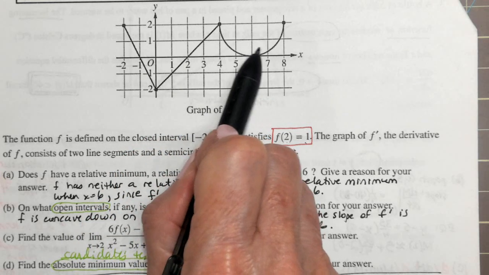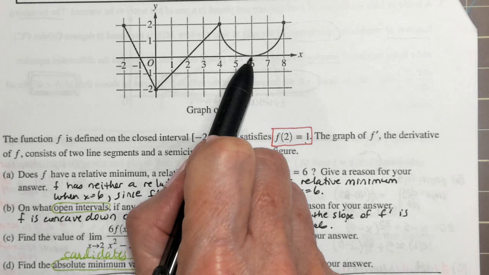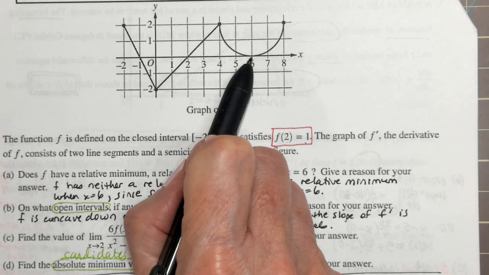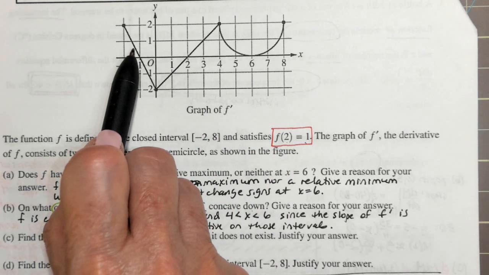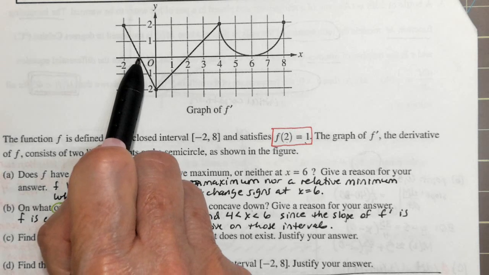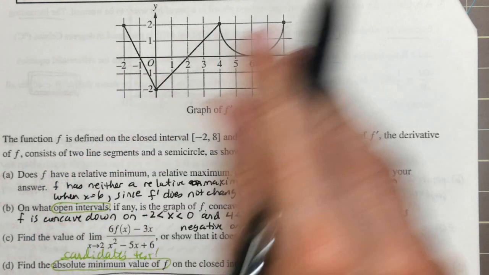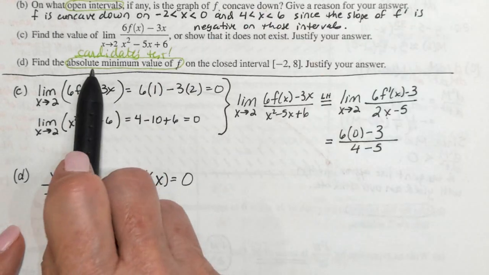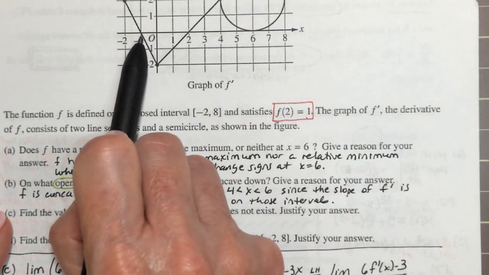However, I already said in part A that f does not have a relative min or a relative max at x equals 5. So do I really have to put that on my candidate's test? No, I don't. At x equals -1, f prime is changing from positive to negative. That means that at x equals -1, f has a relative max. Can a relative max be an absolute min? No. So do I have to put -1 on my candidate's test?